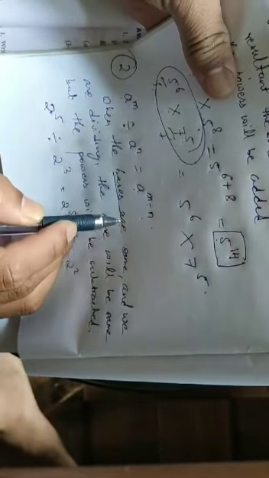Understood? But here also this is important: the bases should be the same. For example, if I give you 2 to the power 5 divided by 3 to the power 2, you cannot subtract, it will remain as it is.